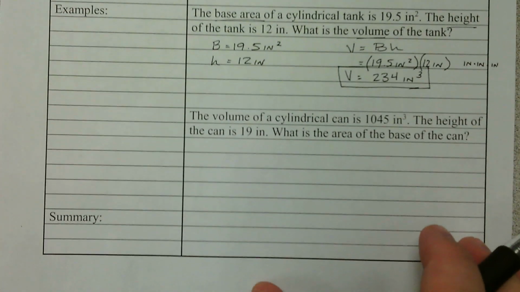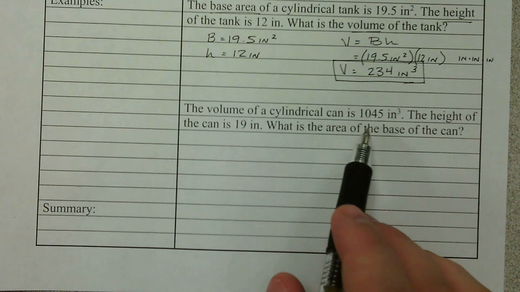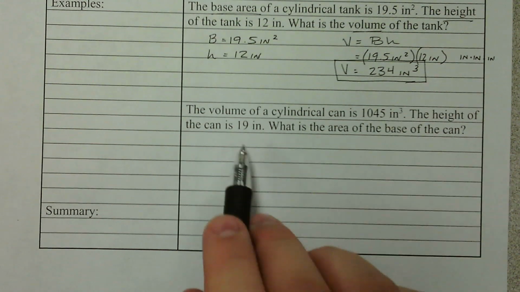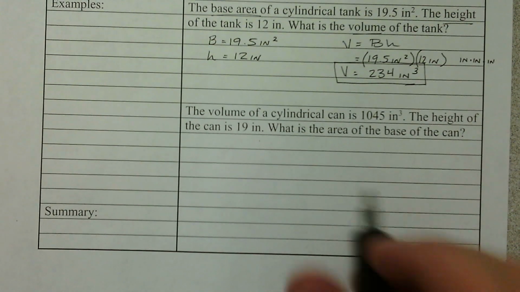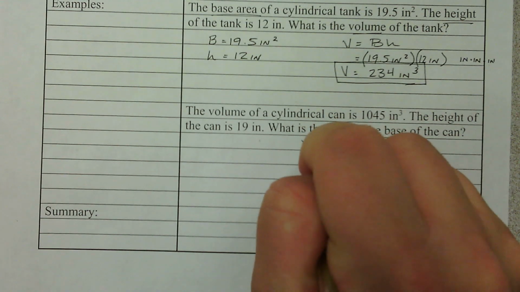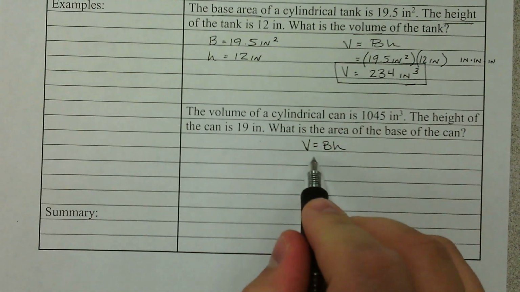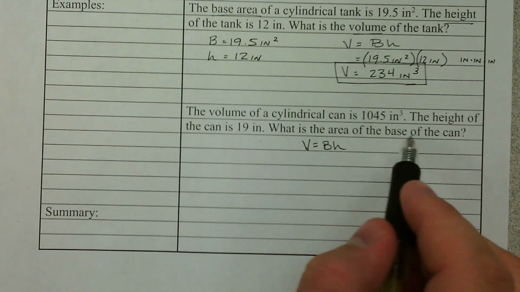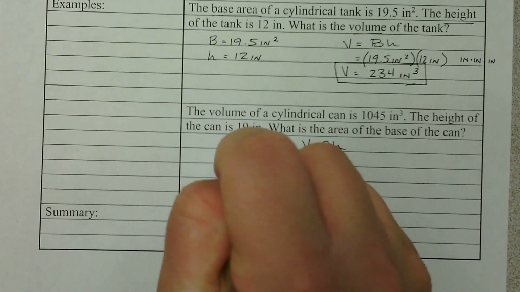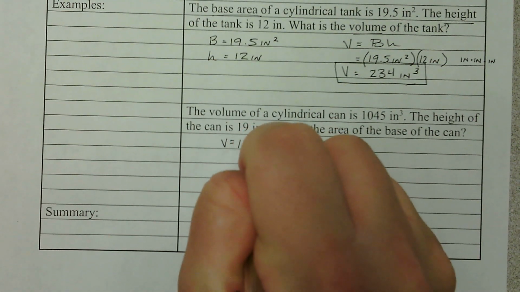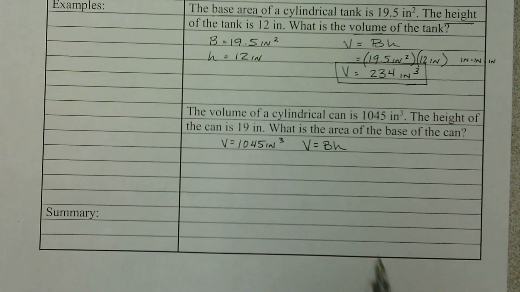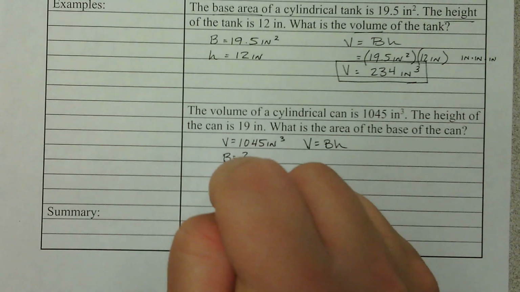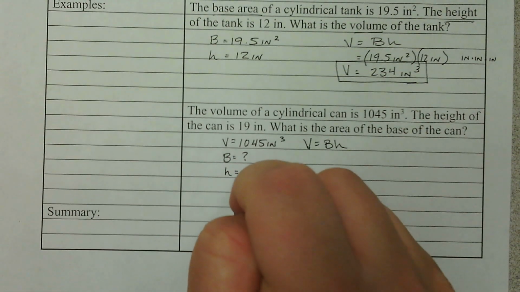If we look at our second example, the volume of a cylindrical can is 1,045 inches cubed. The height of the can is 19 inches. What is the area of the base? This one we're going backwards. We have our volume formula, volume equals big B times H, but this time we're looking for the base area. We know V, which is 1,045 inches cubed. We do not know the area of the base, and we know the height is 19 inches.